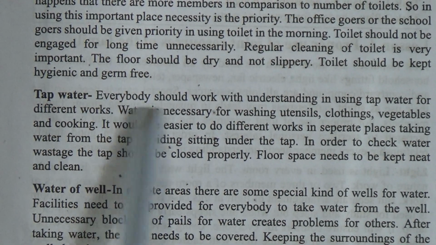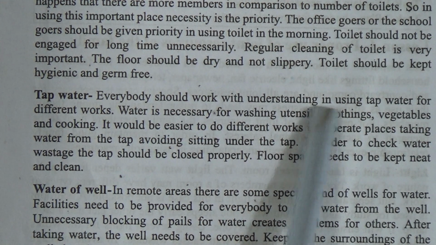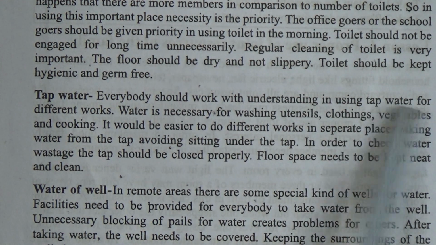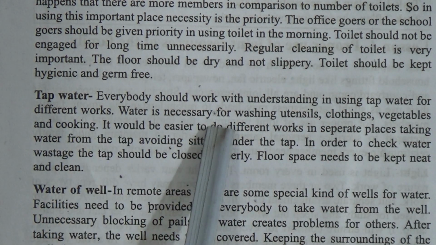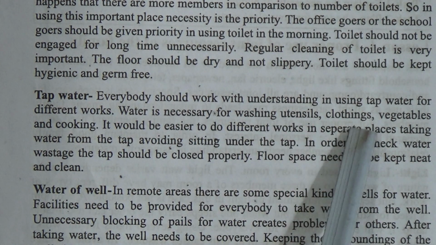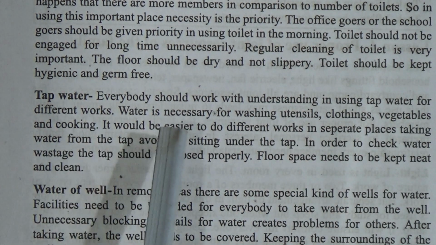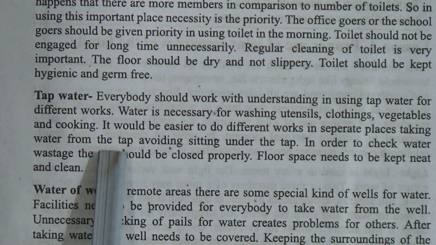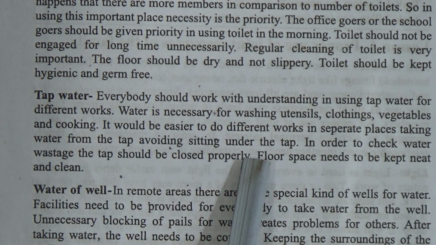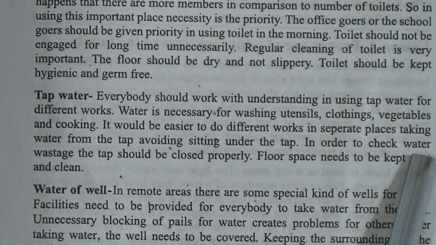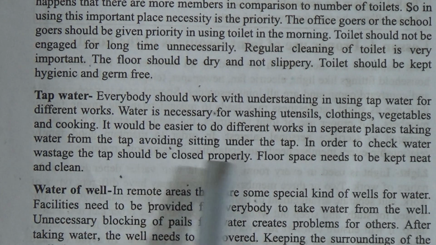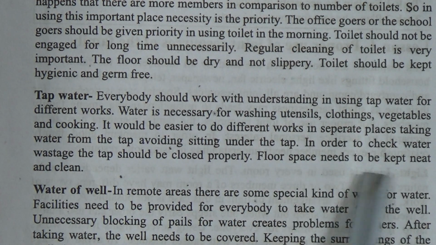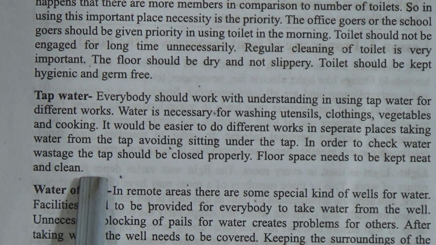Tap water. Everybody should work with understanding in using tap water for different works. Water is necessary for washing utensils, clothing, vegetables, and cooking. It would be easier to do different works in separate places, taking water from the tap, avoiding sitting under the tap. In order to check water wastage, the tap should be closed properly. Floor space needs to be kept neat and clean.